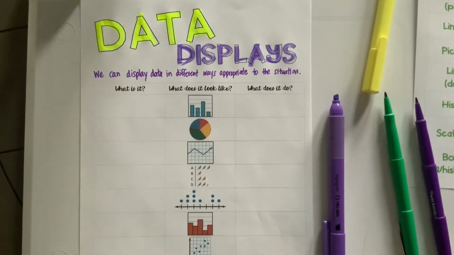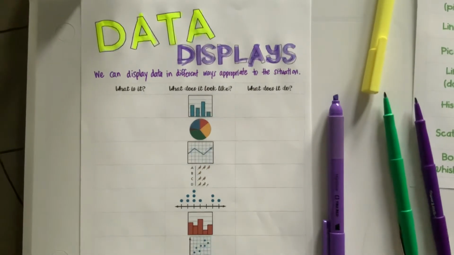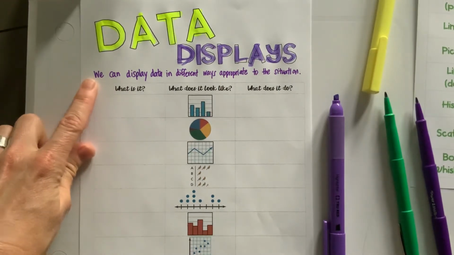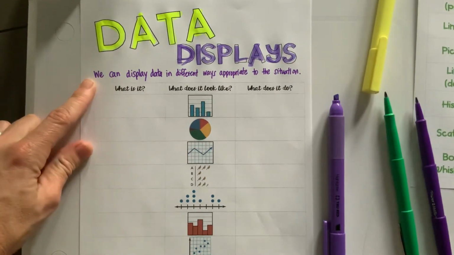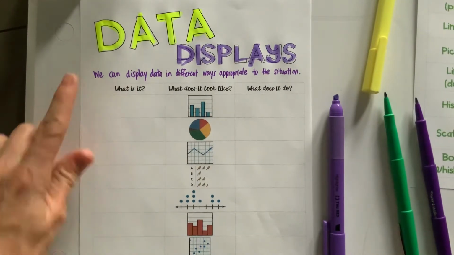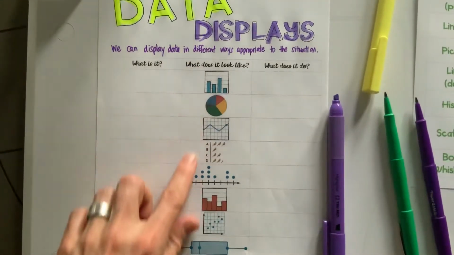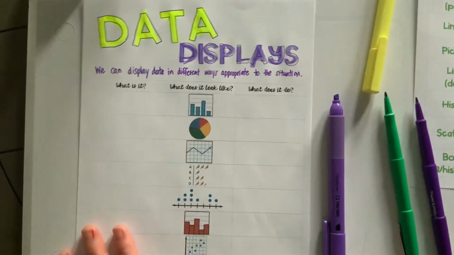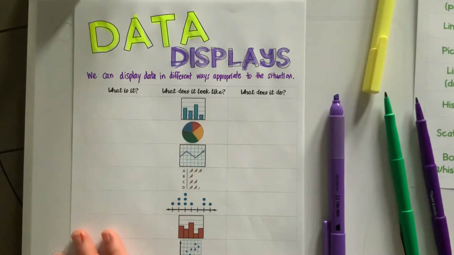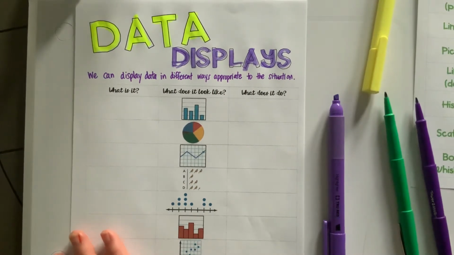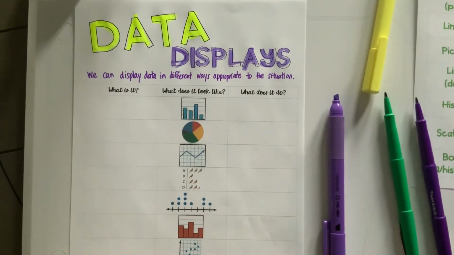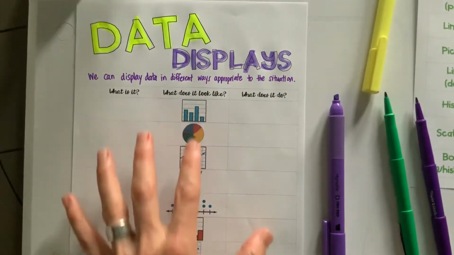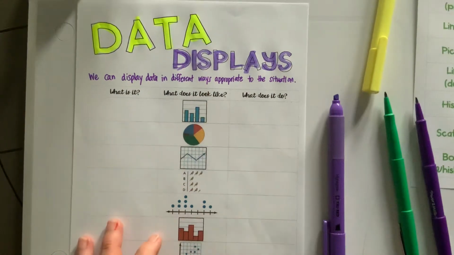All right, so in this video, we're going to be doing a guided notes on data displays. So I'd like you to please write down right at the start, we can display data in different ways appropriate to the situation. In this one, we are going to explore some of the traditional ways that we can display data. But it's important to note that in the 21st century, and the widespread usage of the internet, there are so many more ways that you can display data visually that go outside and beyond these traditional ways.